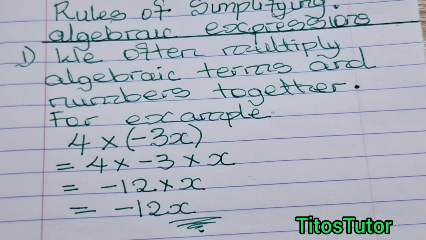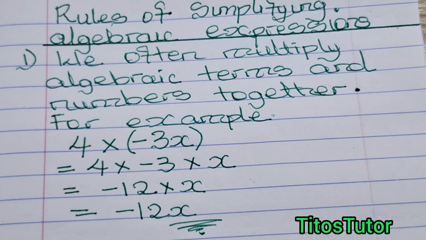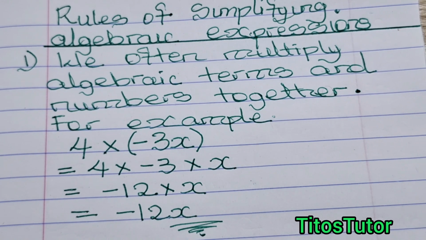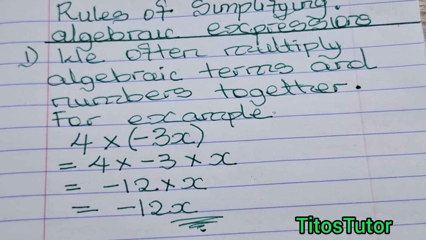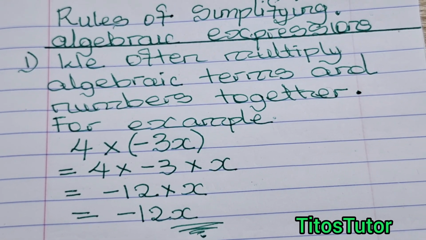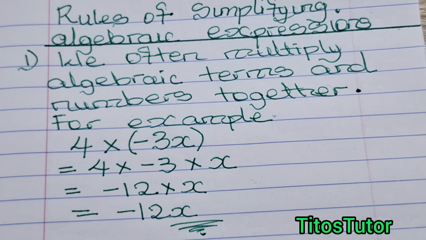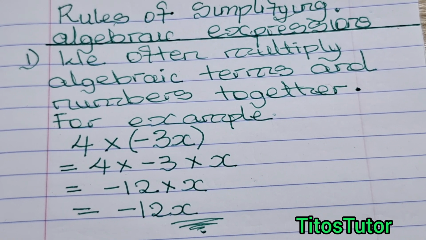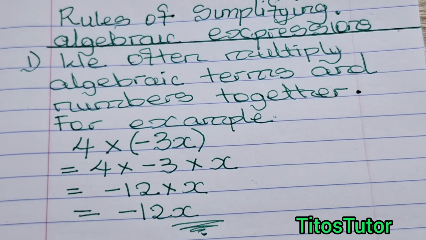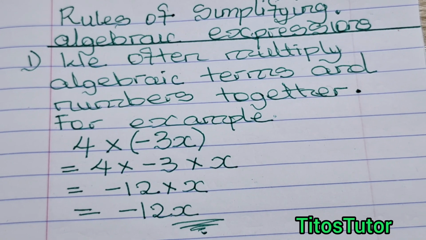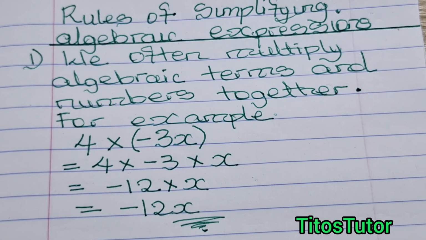So you have 4 times negative 3 times x, so that the 4 and the negative 3 multiply each other. A positive number multiplying a negative number gives you a negative answer. Directed numbers. So 4 times negative 3 is negative 12, multiplied by x to give us negative 12x. So in simplifying algebraic expressions, you can multiply numbers with algebraic terms. That's the first rule of simplifying algebraic expressions.